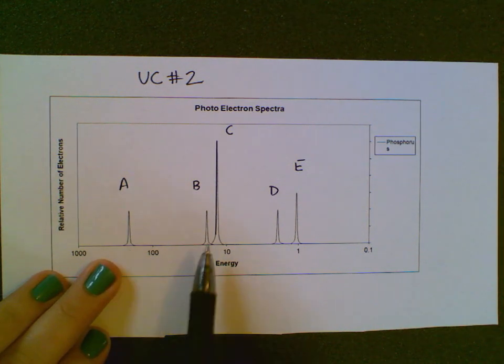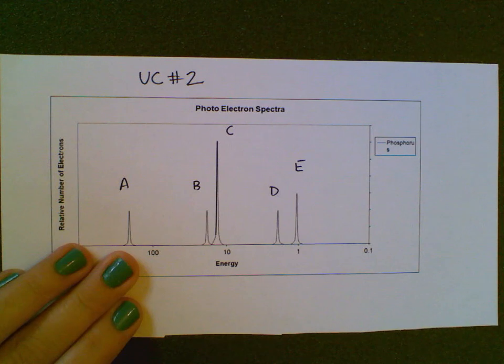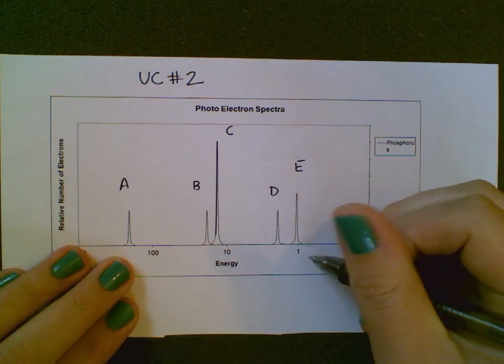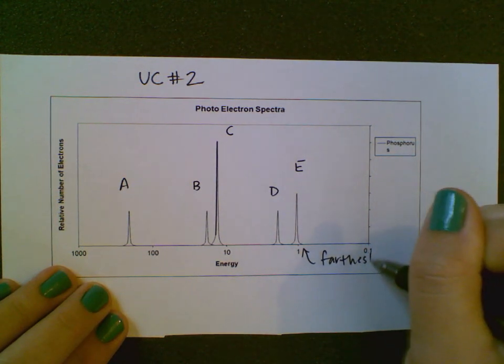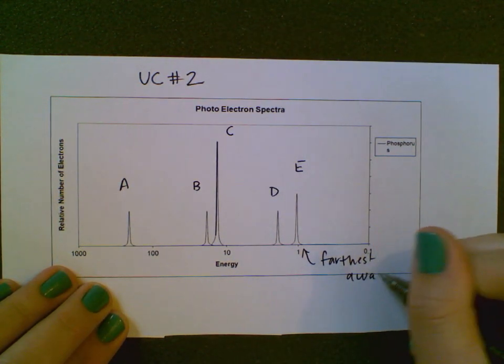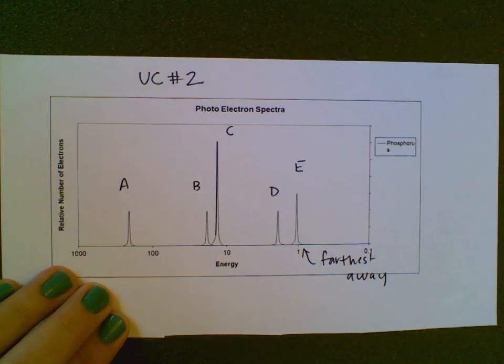That means that each of these peaks, as they get further and further away from A, those are our peaks farther away from the nucleus. And so in this case, E is going to be farthest away because it has the lowest energy. So that is for question number 3.